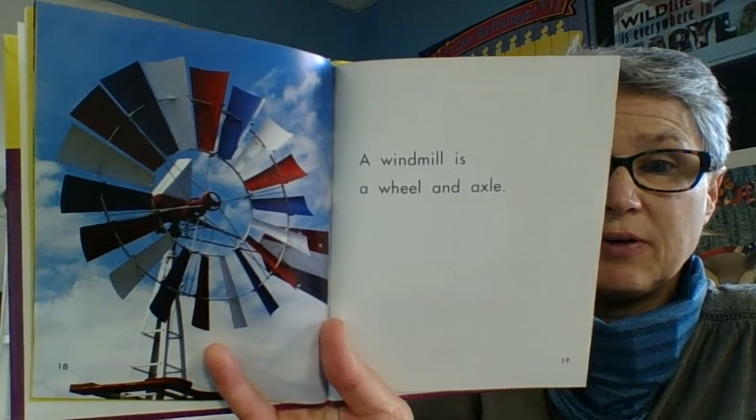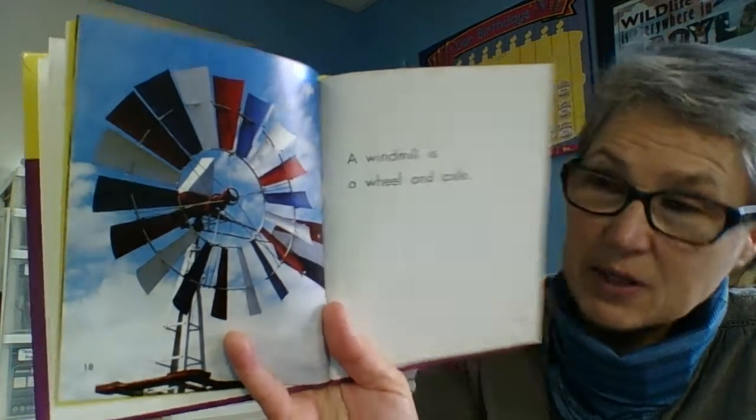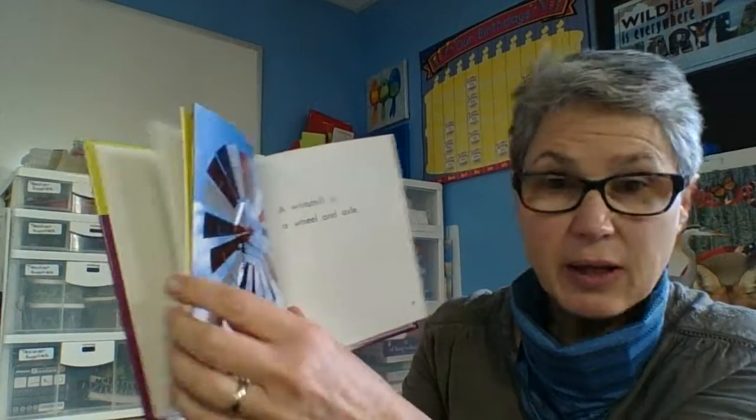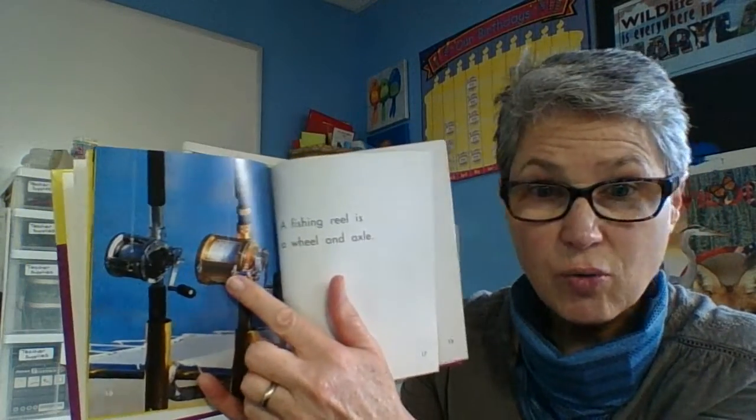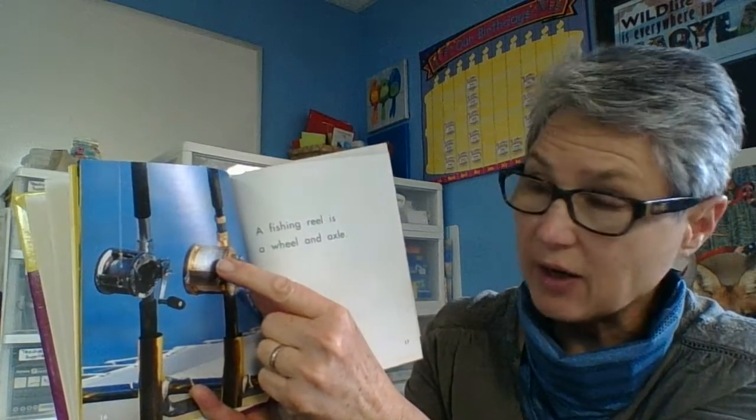A windmill is a wheel and axle. Yeah, in this case, we only have one wheel. And in the case of the fishing rod, we had one wheel, a big wide one to hold all the fishing line.